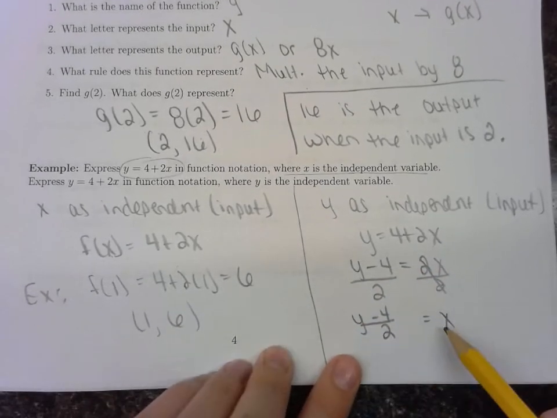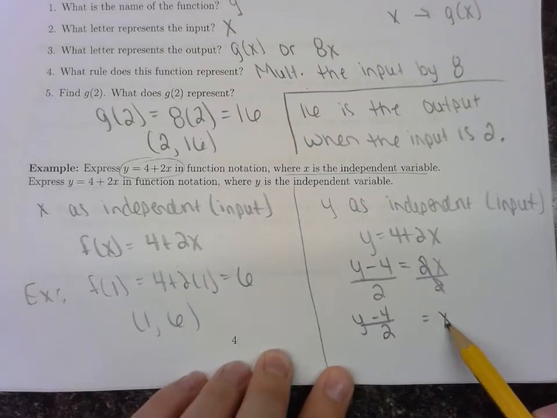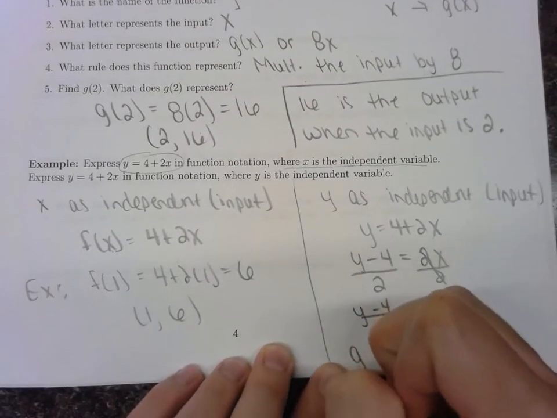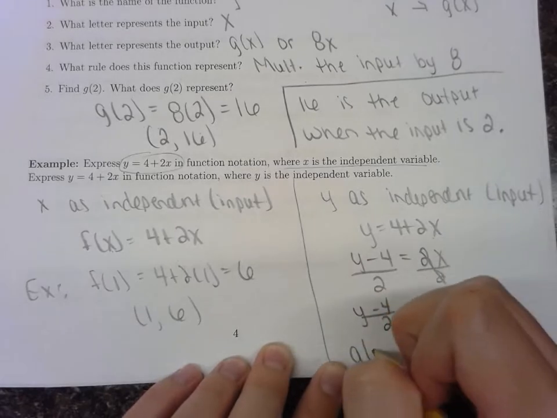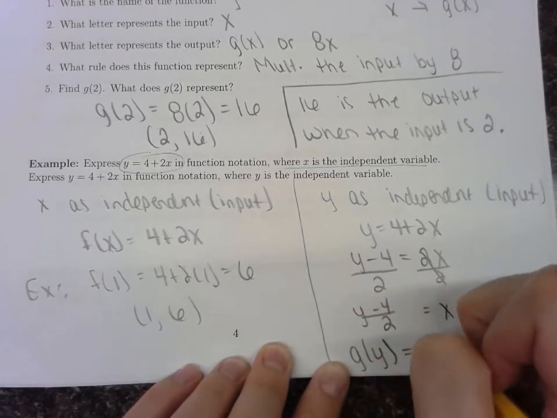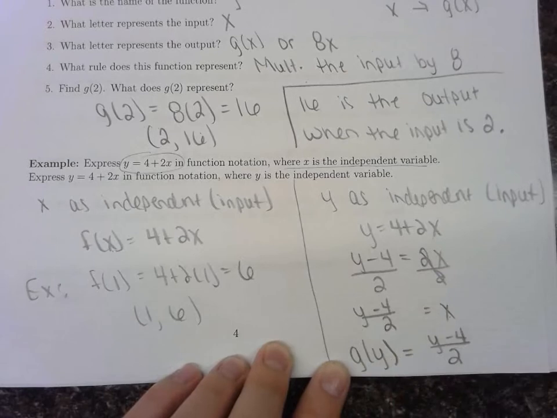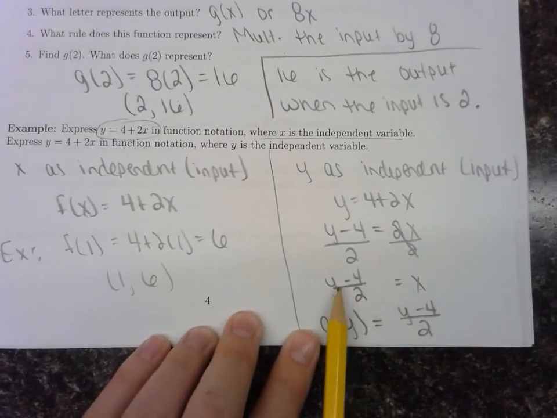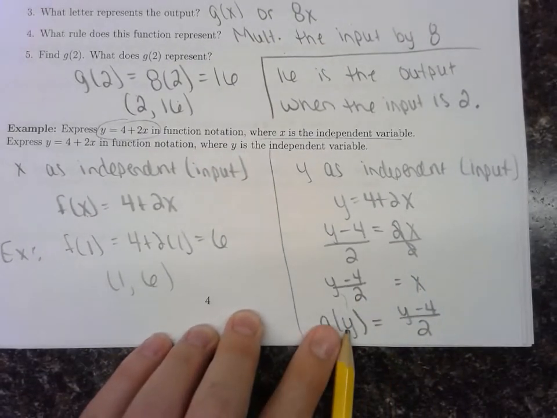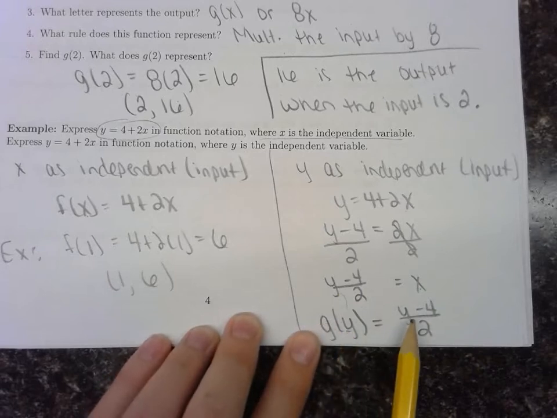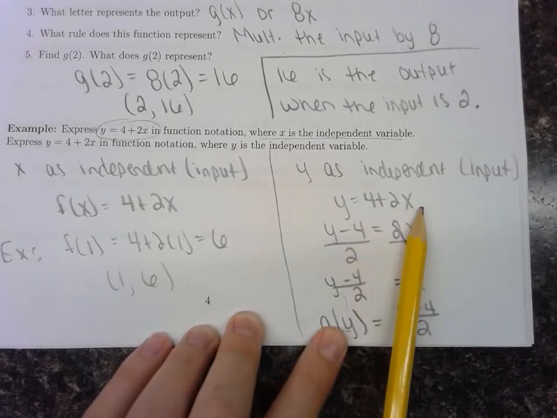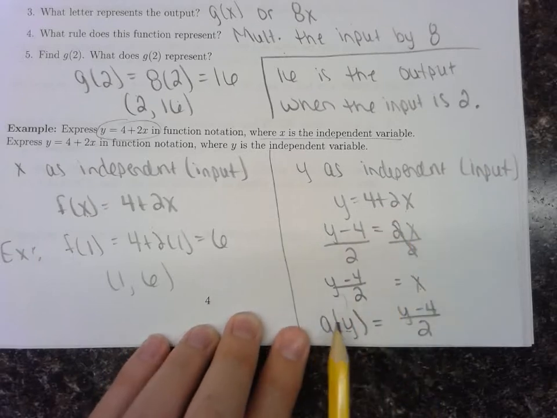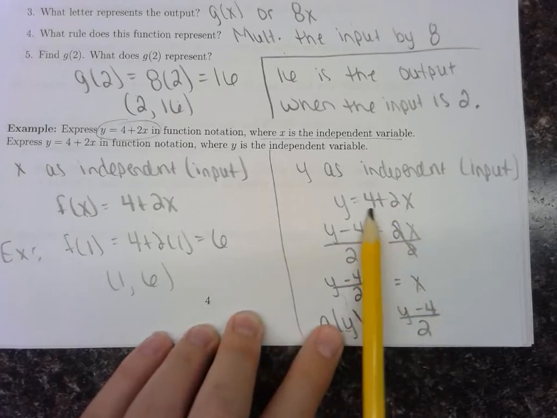Now we can name this instead of x. We're going to have that as our function, and I'm going to use g just so it's different. So we'll have g of y equals (y minus 4) over 2. Let's check this. y is the independent variable. It's inside the parentheses, which means it's the input, and our whole function is in terms of y. If we had g of y equals 4 plus 2x, that wouldn't make any sense, because if you input a y, you wouldn't know where to put it in this.